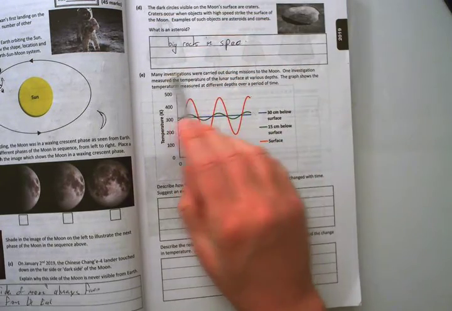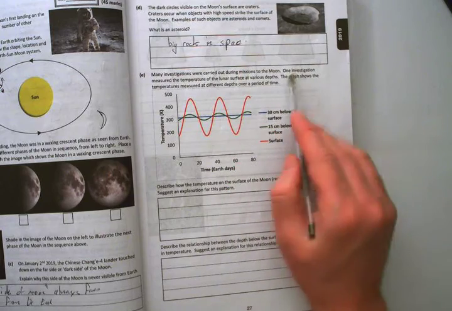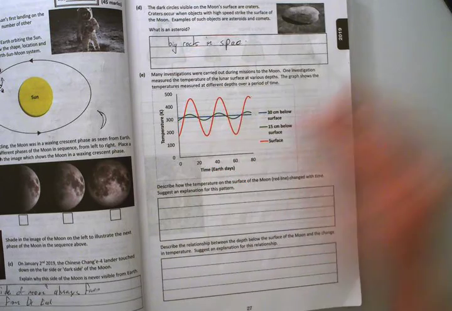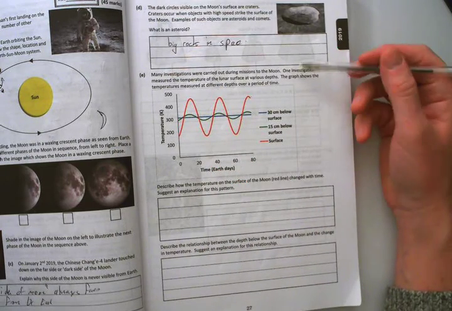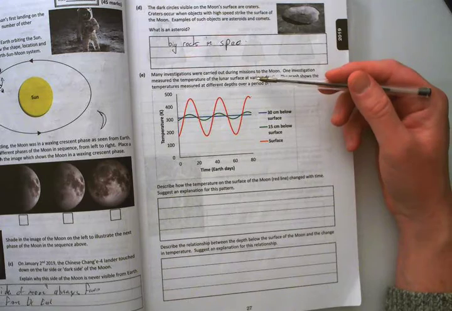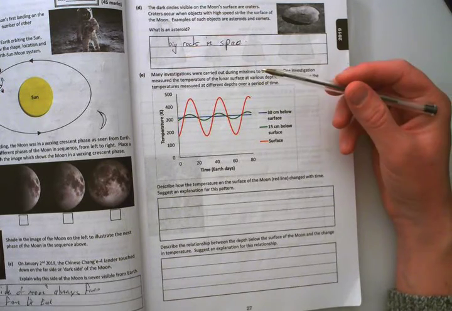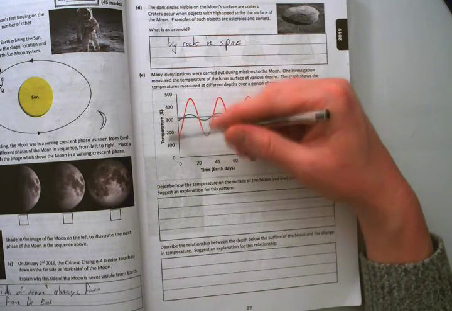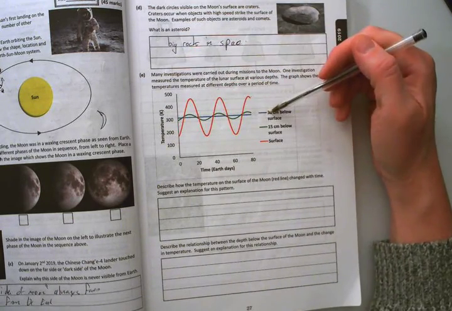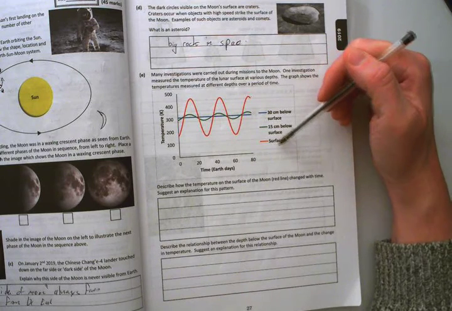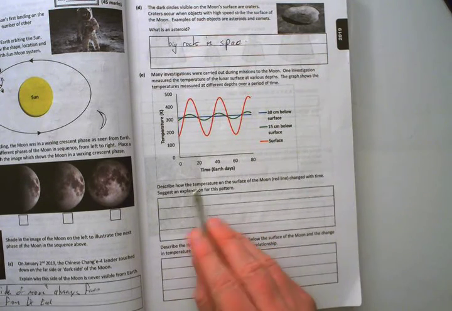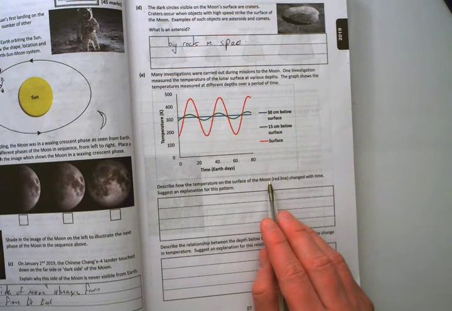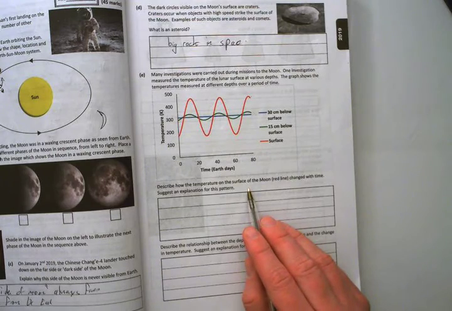All right. Many investigations were carried out during missions to the moon. One investigation measured the temperature of the lunar surface at various depths. So as you go deeper down, what effect does that have on temperature? The graph shows the temperatures measured at different depths over a period of time. So time in Earth days, temperature in K for Kelvin, that's just another measurement for temperature. 30 centimeters below the surface, 15 below the surface, and the surface. Describe how the temperature on the surface of the moon, the red line, changed with time. Suggest an explanation for this pattern.